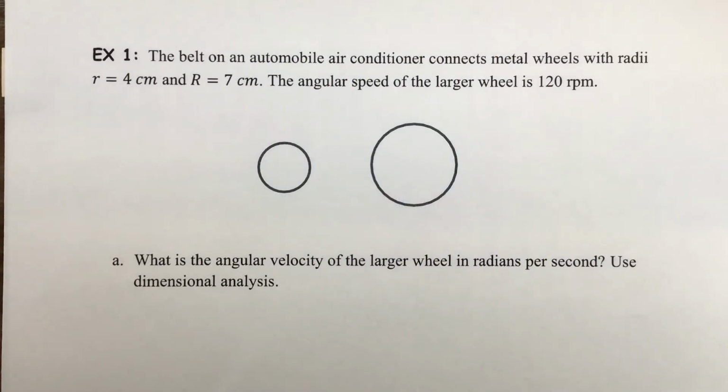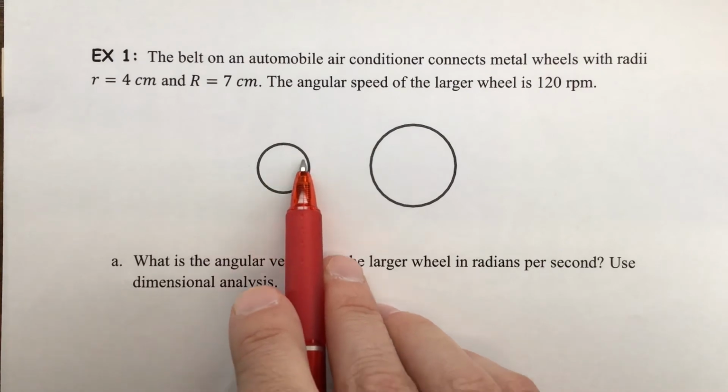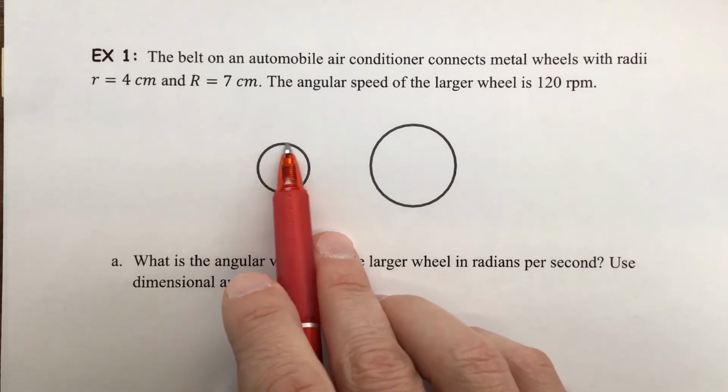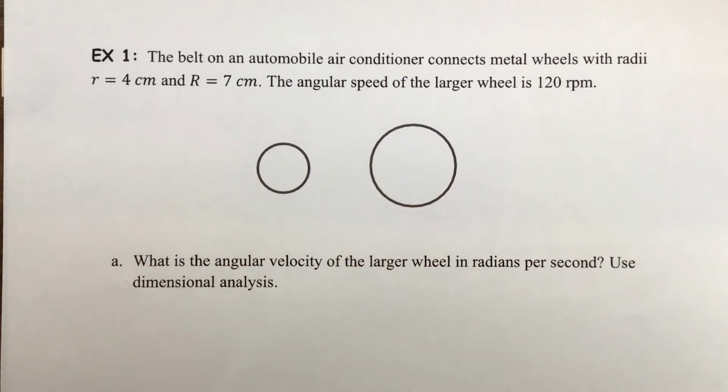All right, let's go ahead and see if we can do a problem that relates linear velocity to angular velocity. It says here, the belt on an automobile air conditioner connects metal wheels with radii 4 centimeters and 7 centimeters. All right, so what we have here are these little wheels, and there's a belt that is going to be connected that goes around it, and I'll add that in just a moment here.